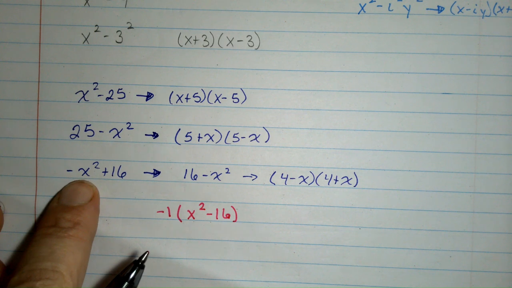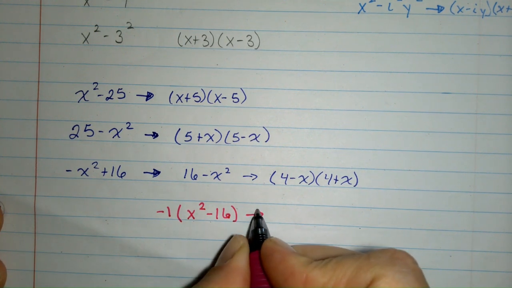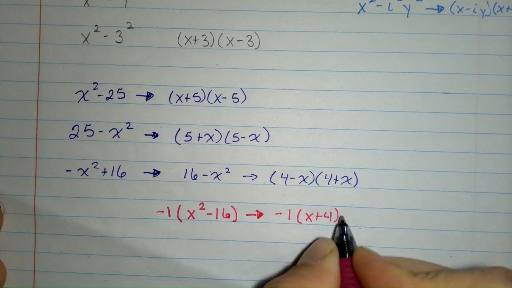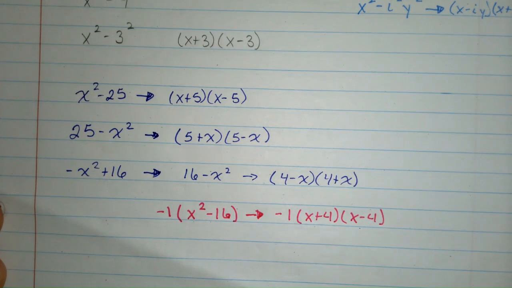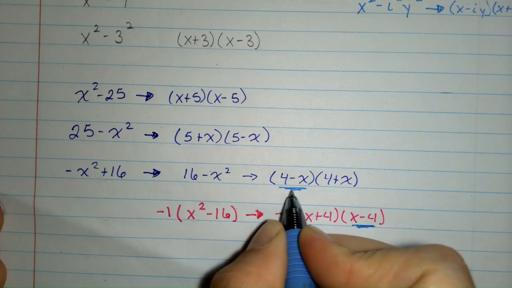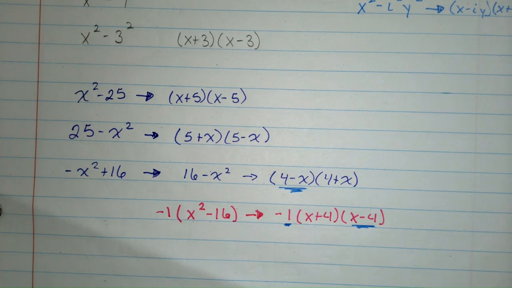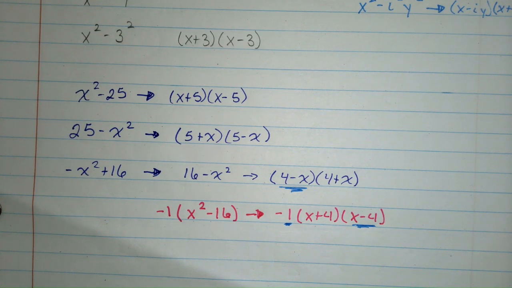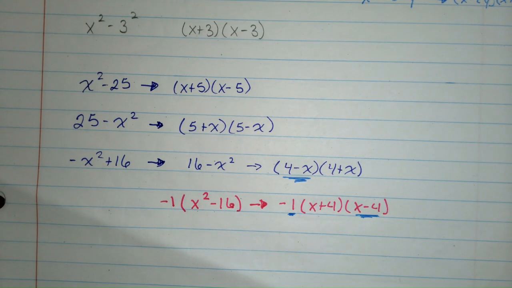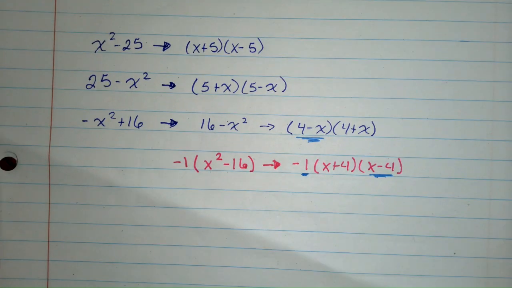Negative 1 times negative 16, yep. And now that gives us the factors. Okay, so the big key here is that this times this gives you that. And that actually can be a really good advantage point when you come to factoring and problems that are more complicated, when factoring is not your actual goal, it's just a step you do. So keep in mind, a GCF of negative 1 can always be a quick lifesaver.